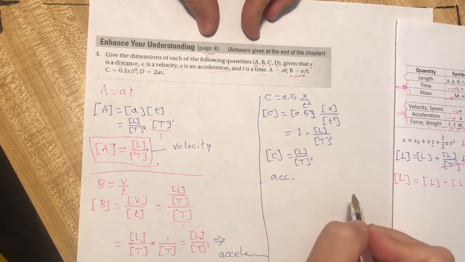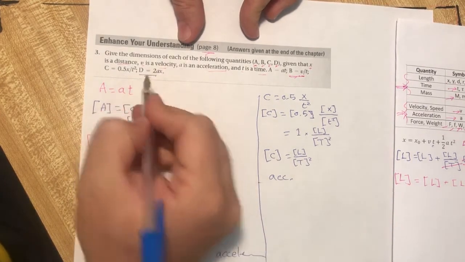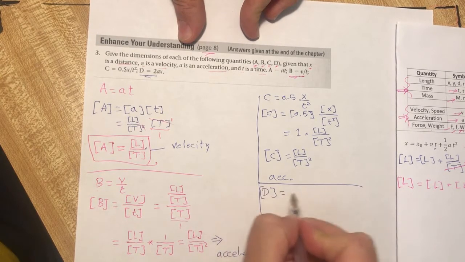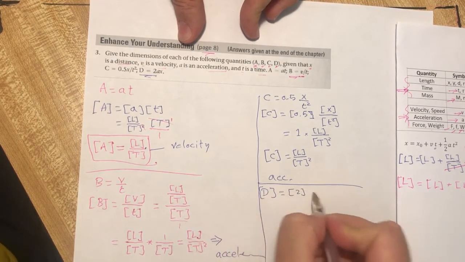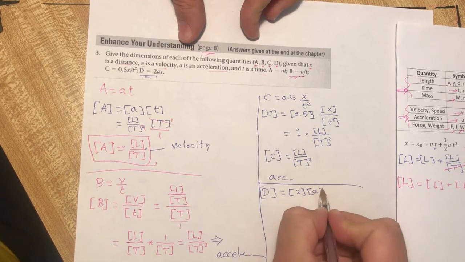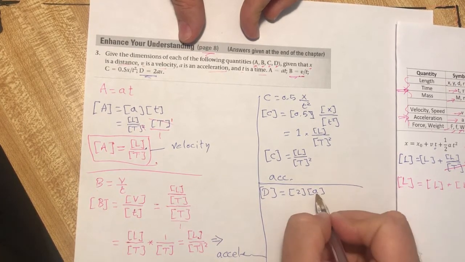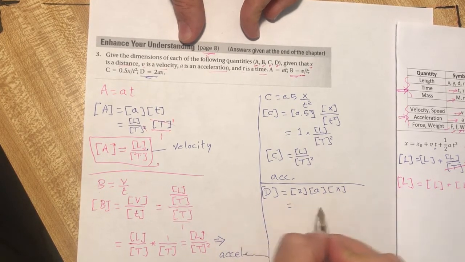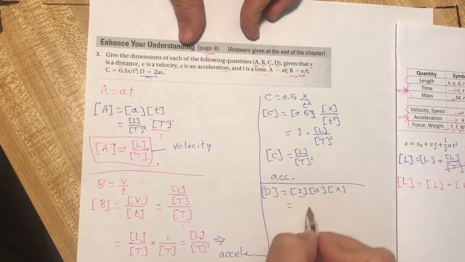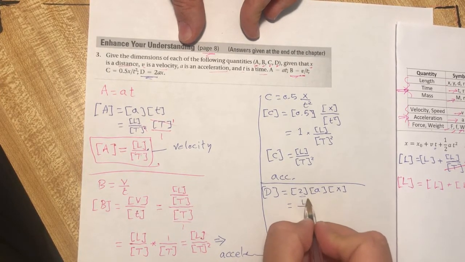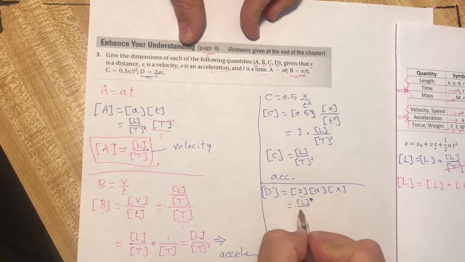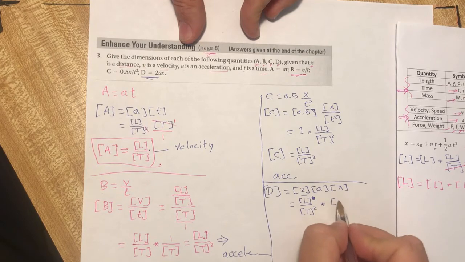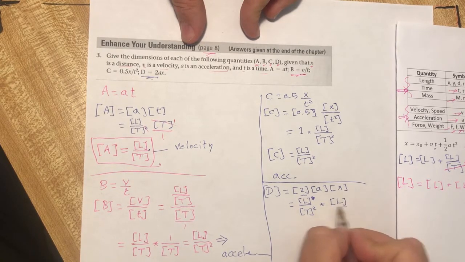Okay, the last one, d, is equal to the dimensions of 2 multiplied by the dimensions of the acceleration and the dimensions of x. The 2 is dimensionless. The dimensions of a is length over squared t, multiplied by the dimensions of x, which is length, over 1.